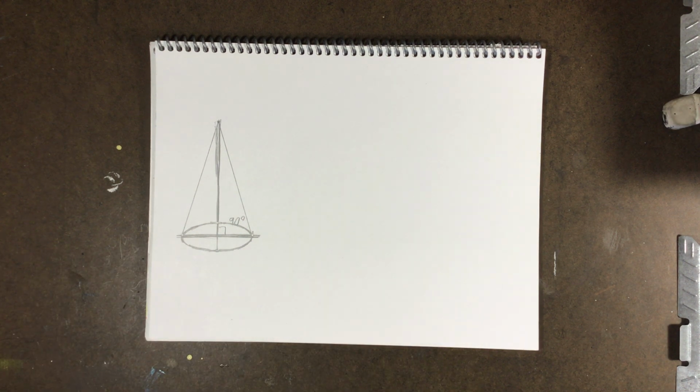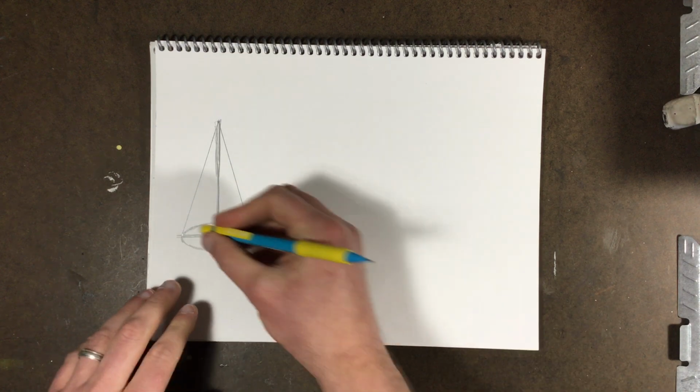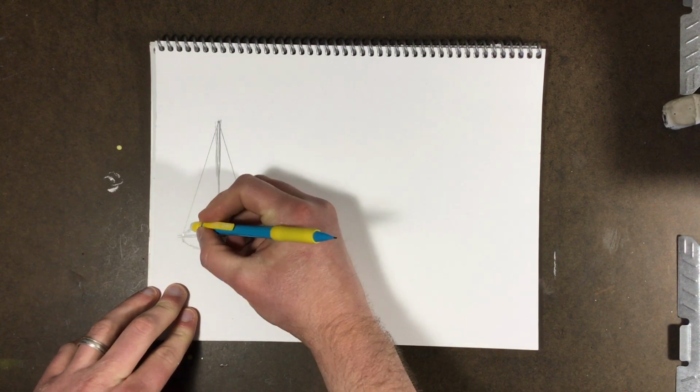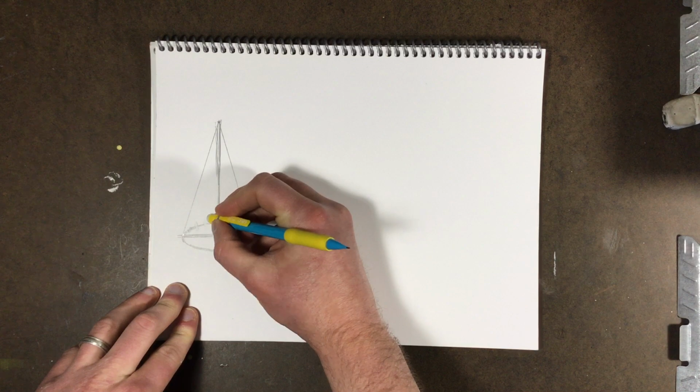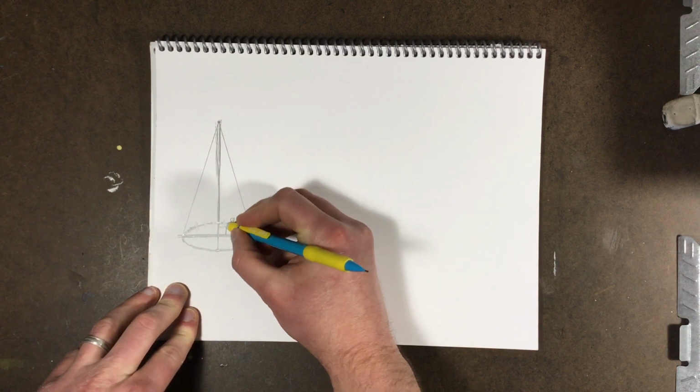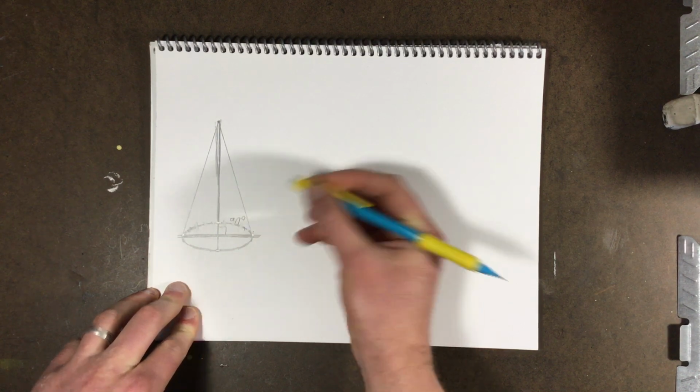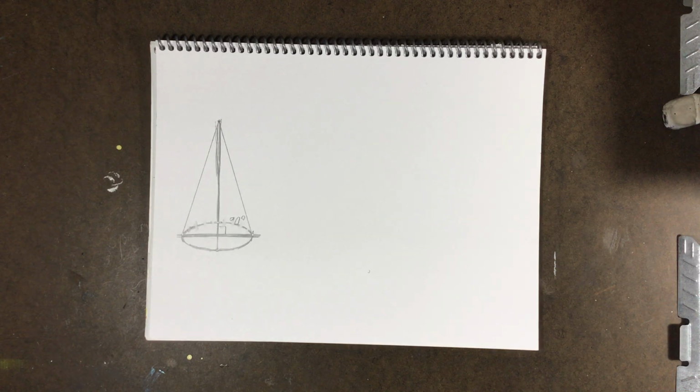So the idea is that we're drawing these as if they were see-through. So this back line in real life, if I erase this out and make it a dotted line, we wouldn't actually see this line because it would be part of our cone. So that's the cone. Moving on, let's talk about the cylinder.